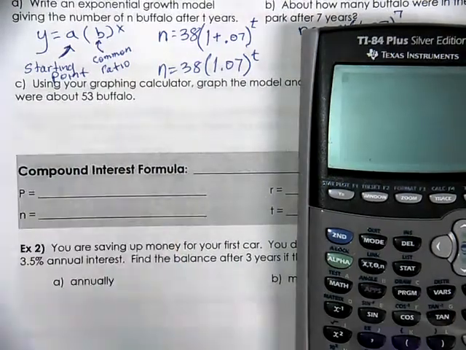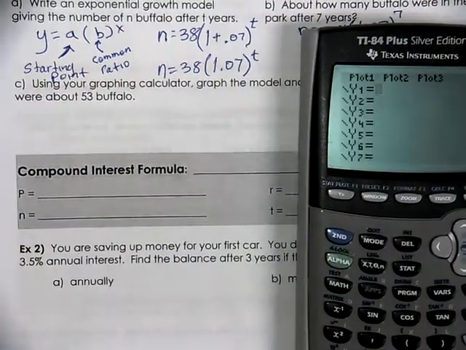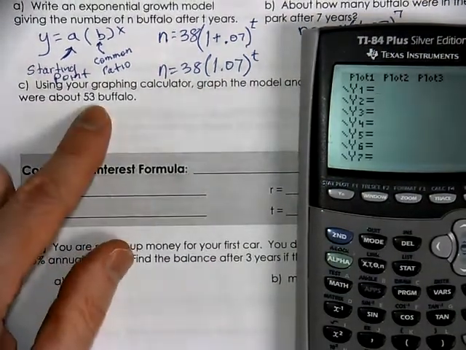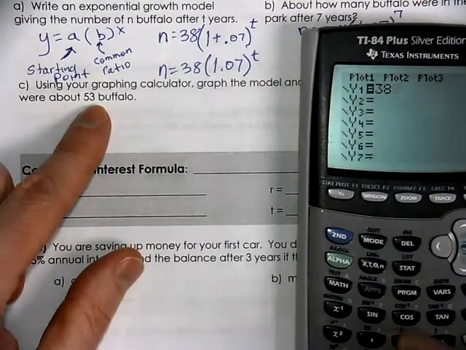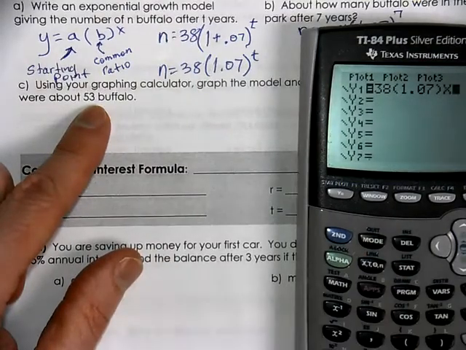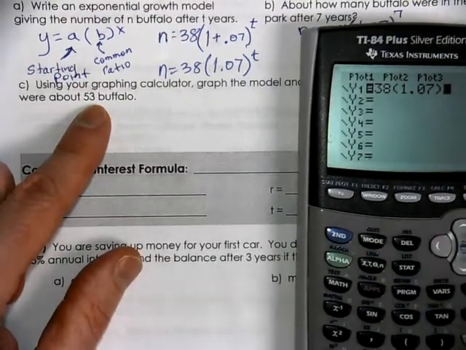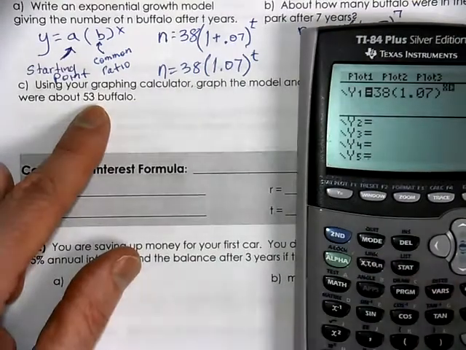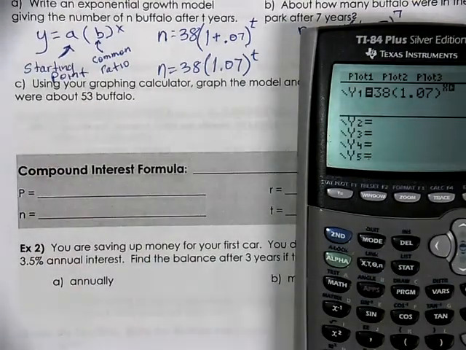So another way to do it is to type it into y equals. We type our equation of 38 times 1.07 into our graphing calculator to the exponent. We can't put a t in for our exponent, so we just put an x.